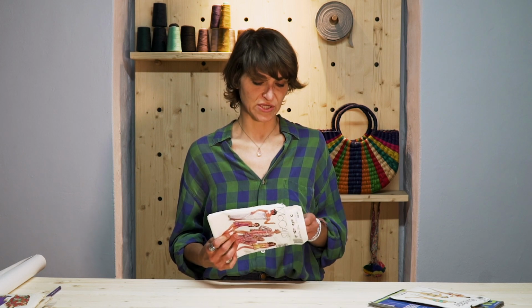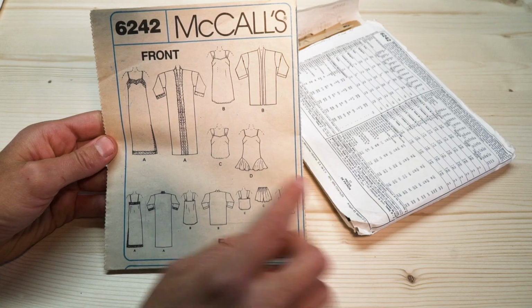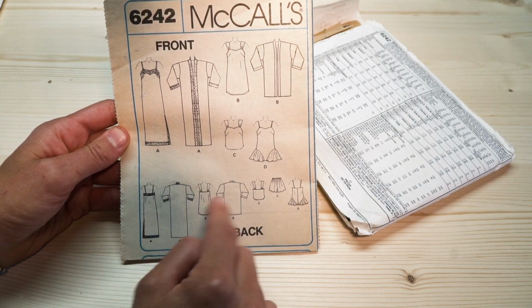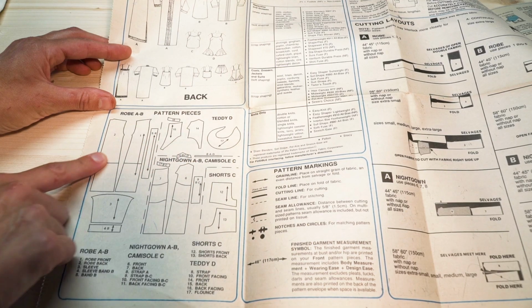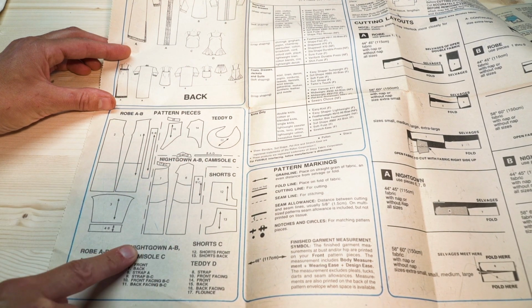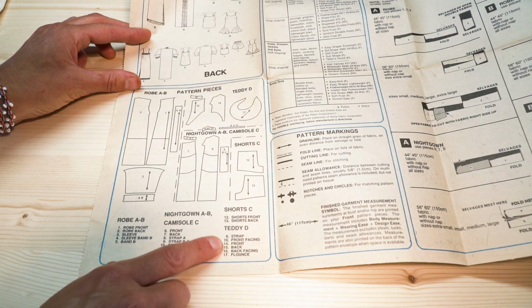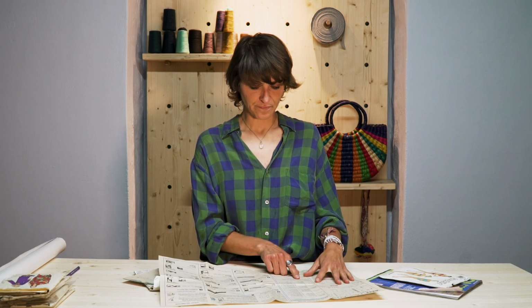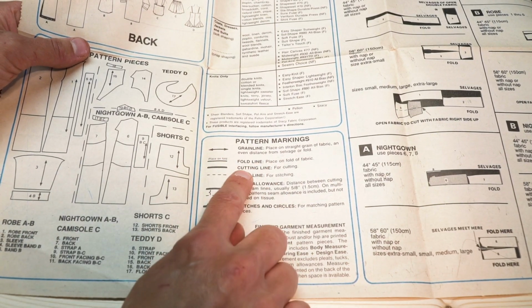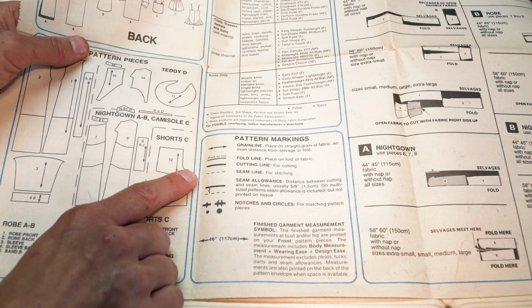So once you've done that, I highly suggest opening up your pattern and looking at the instructions. The instructions show all the technicals here for the front and back. And then they also have the pieces, and they have the pieces labeled with numbers down here, which correspond to your pieces that you're going to be cutting out for your pattern pieces. Okay, so also take note of your pattern markings. They are pretty standard: your grain line, your fold line, your cut line, and your seam line.